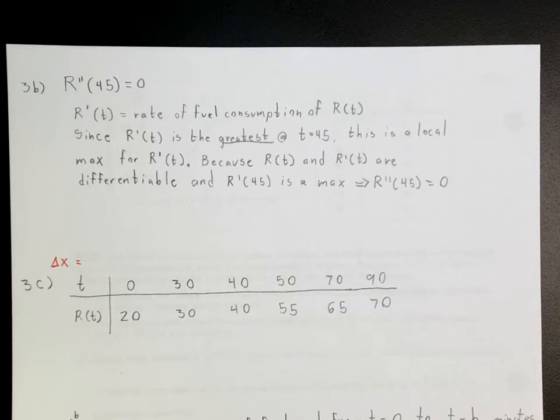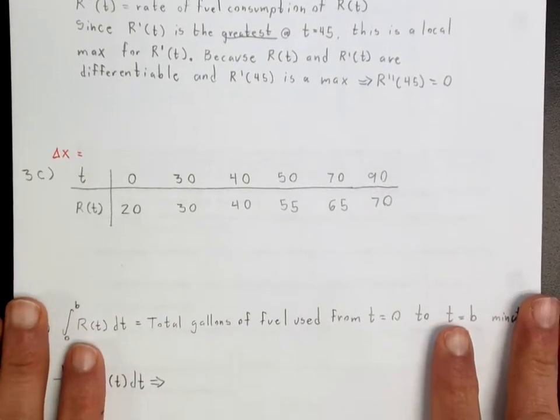Because r of t and r prime of t are differentiable. Okay, so let's just cut through the haze here. If you have the steepest slope at 45, that means you have a max on the derivative, and if you remember, the second derivative at that point is going to be 0. Right? So if you have a max on the derivative function, the second derivative of that function is going to be equal to 0. Okay, I know that was kind of confusing. If you don't understand that, that's okay. We can talk about it when I come back.